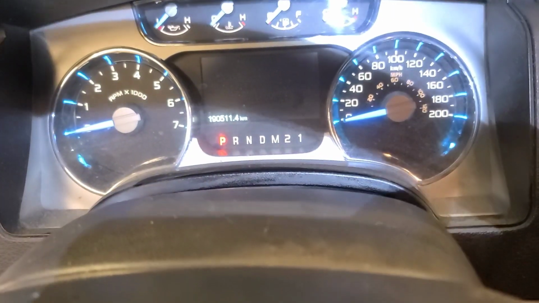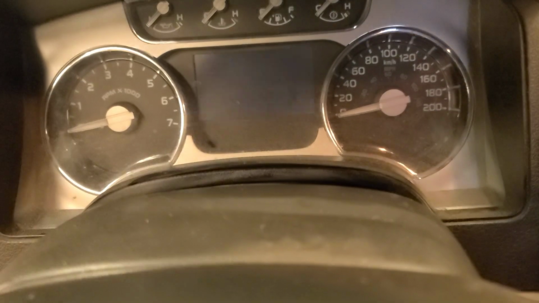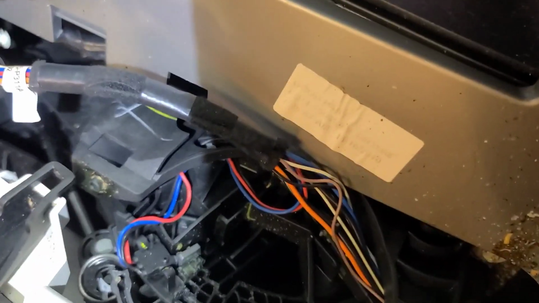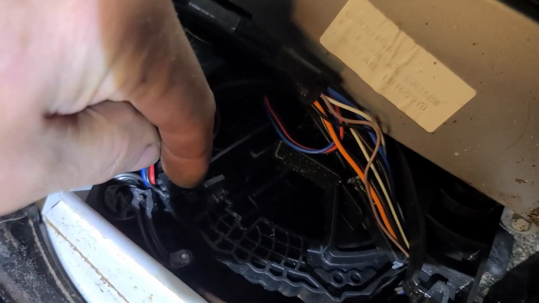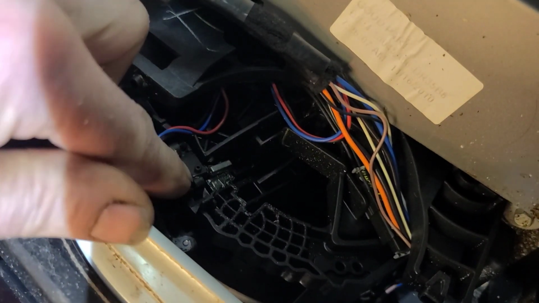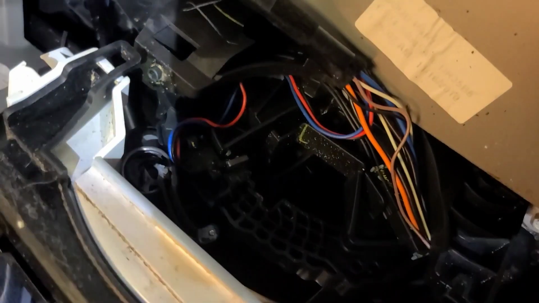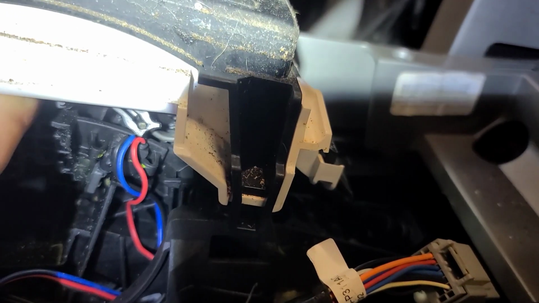Let's try it now. Where's the key? Here's the key. Put the key in the ignition. Park is indicated. Come on, focus. So there's nothing wrong with that switch. It just popped out of place. Interesting. So I think I see the root cause of the problem.